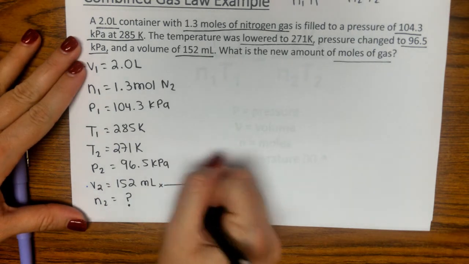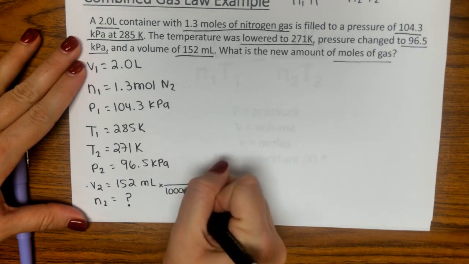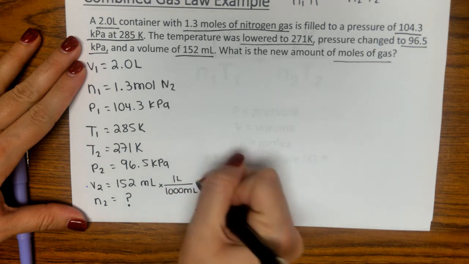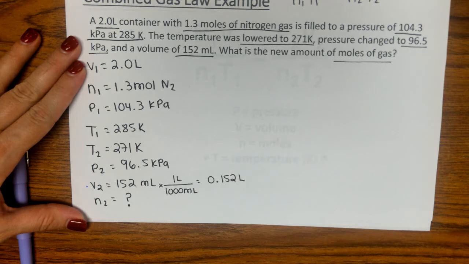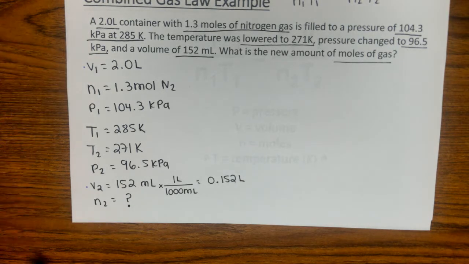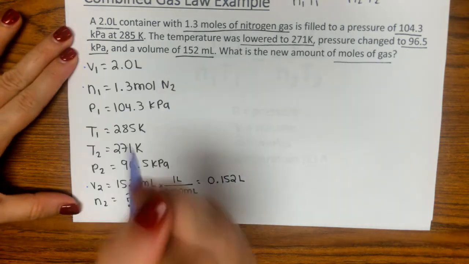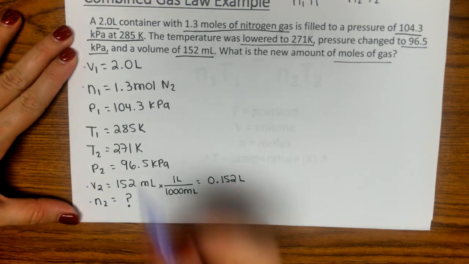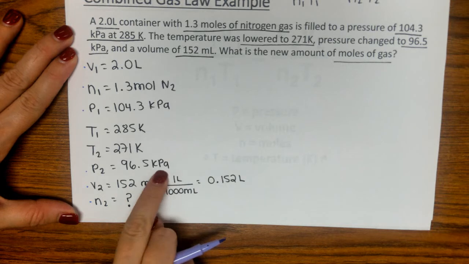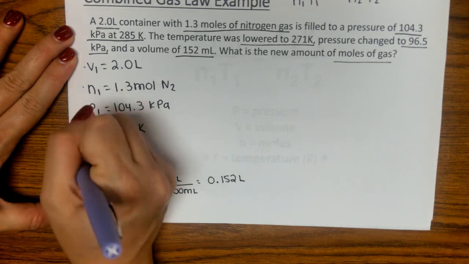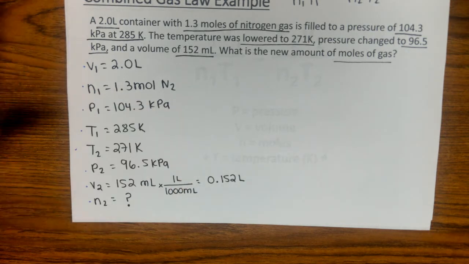And so to go from milliliters to liters, you divide by 1,000. And that is 0.152 liters. Okay, they're in the same unit. N1 is moles, I'm looking for N2. P1 is in kPa, P2 is kPa. That's good. Both my temperatures are in Kelvin, what they're supposed to be. So all of my units look good now.